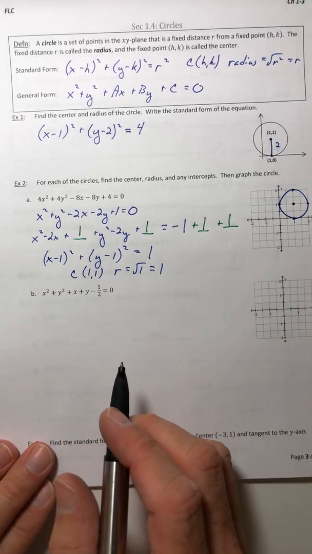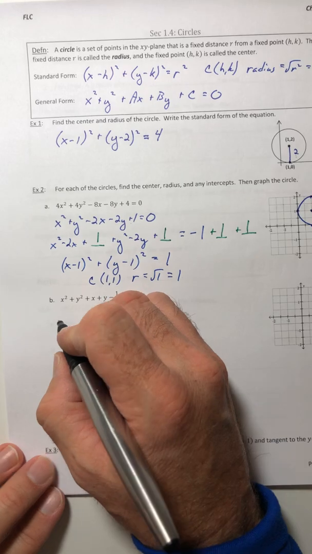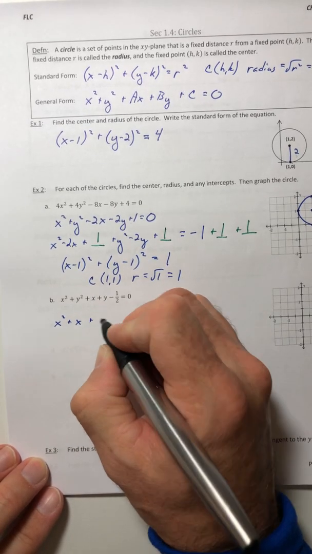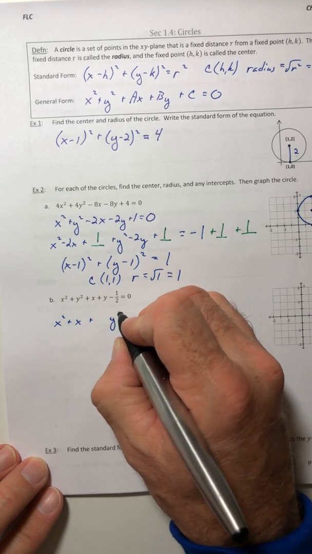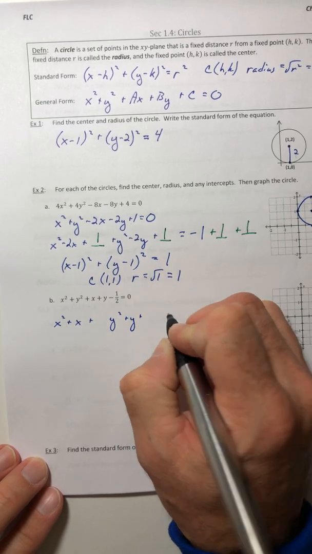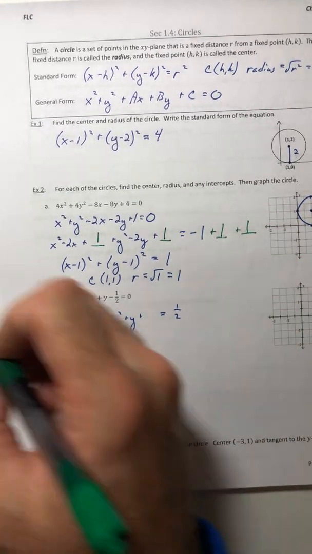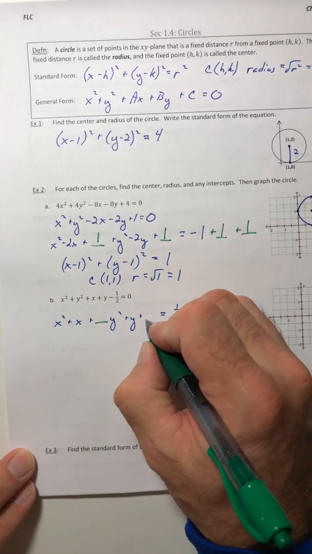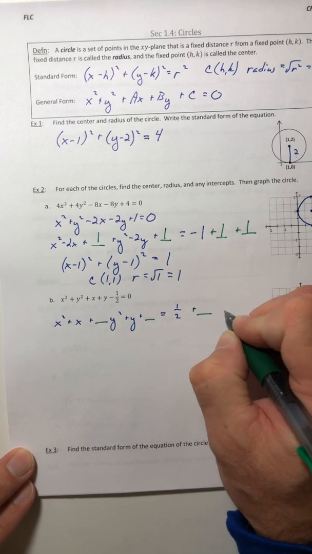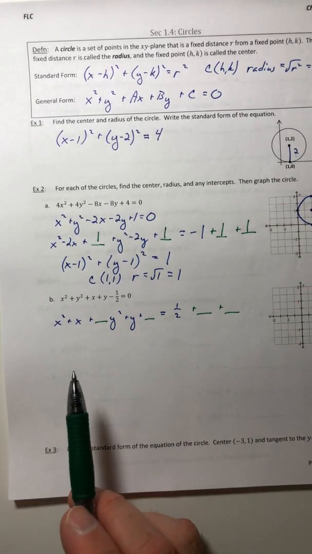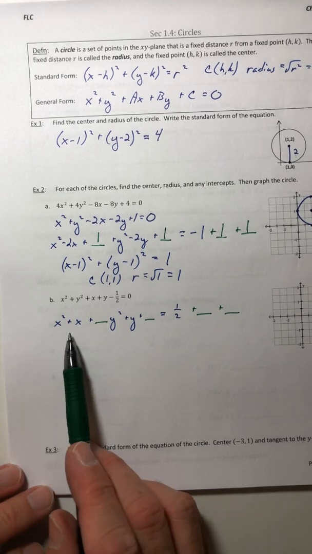All right, for part B, same thing. We're going to need to complete the squares. So again, let's rearrange stuff. We'll swing that negative half over to the right. We'll put in our blanks. And we have to complete the square again. Well, the process never changes, even though the numbers do.